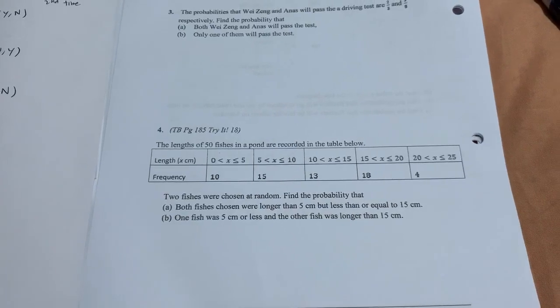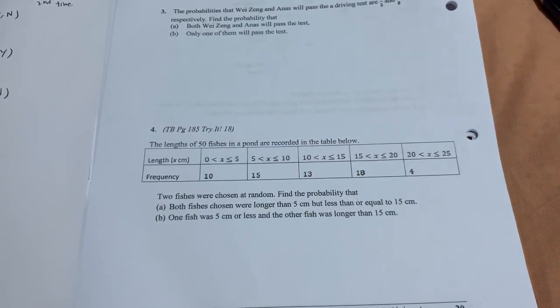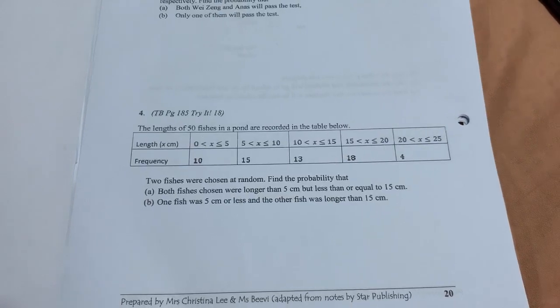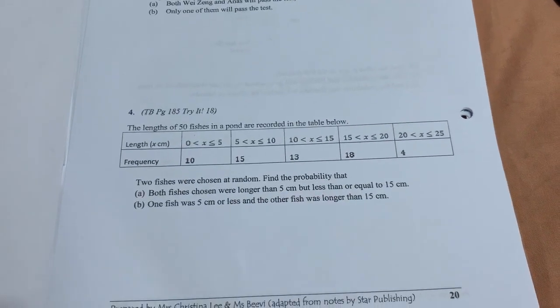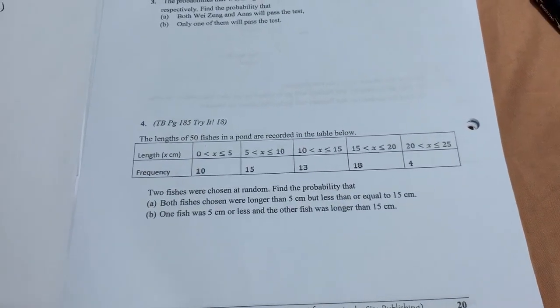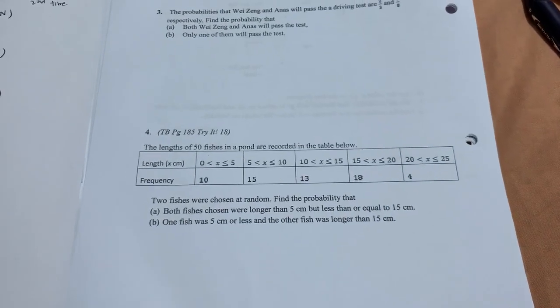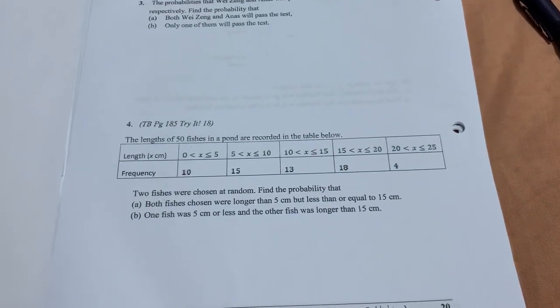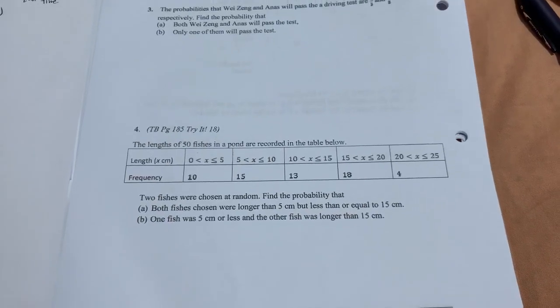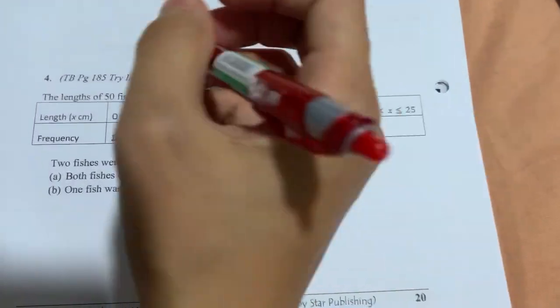Okay, hi everyone. Today we're going to do question number 4. It is slightly different, so let's read the question and analyze how to answer it. The lengths of 50 fishes in the pond are recorded in the table below. So you already have the total number of fishes here. Let's highlight this.